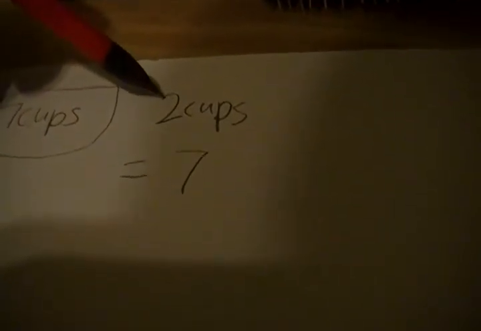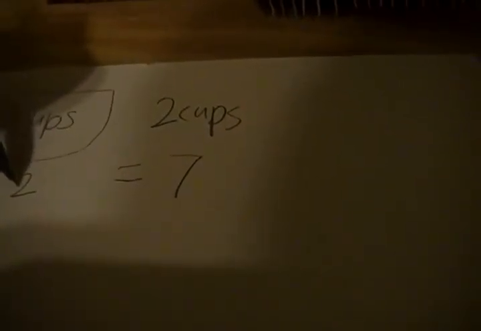Okay, now what information do they give us? Well, they give us that we've already put in 2 cups. So on the other side, we can put down 2, because we've already put in 2 cups. Now what they want to know is how many more cups do we need to put in?